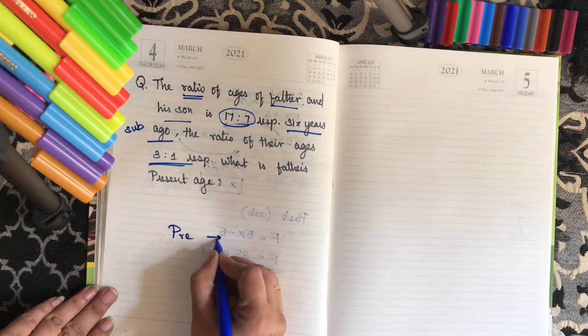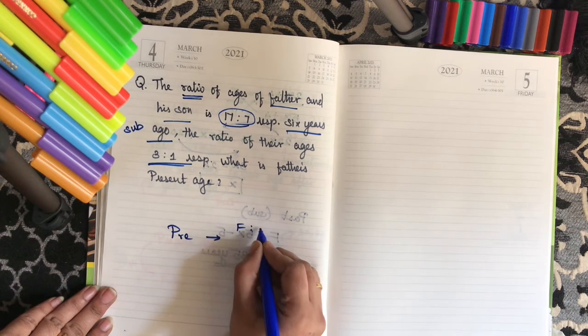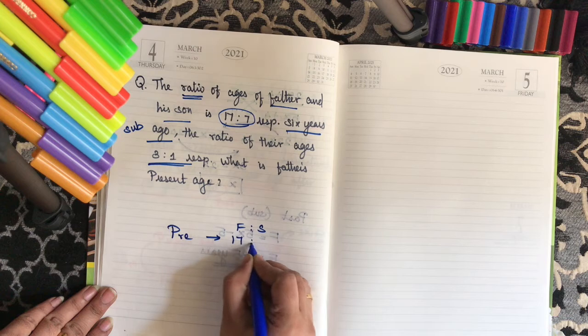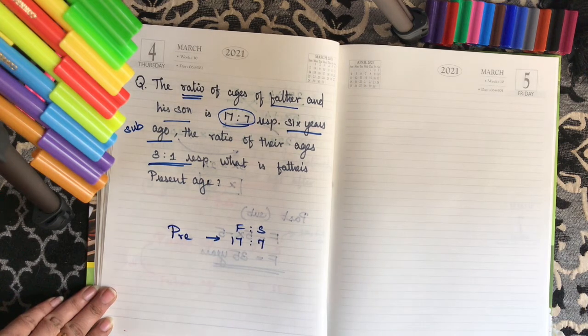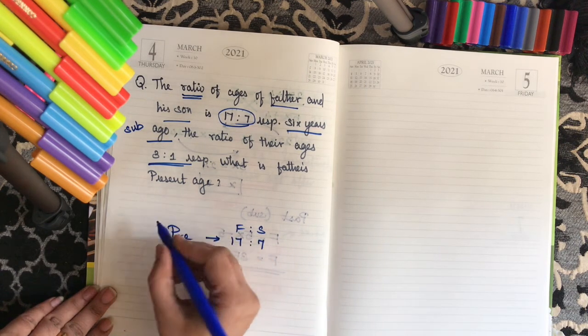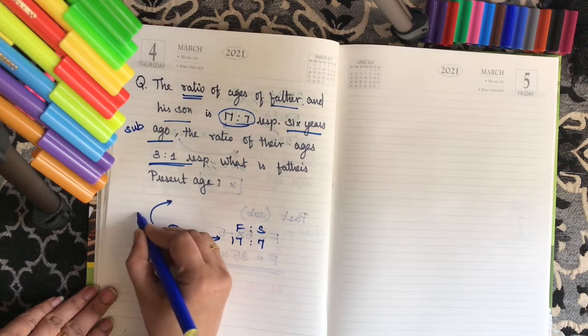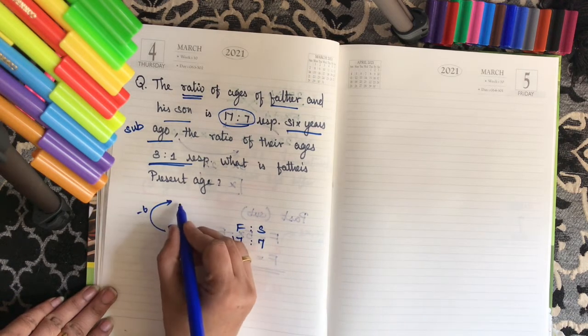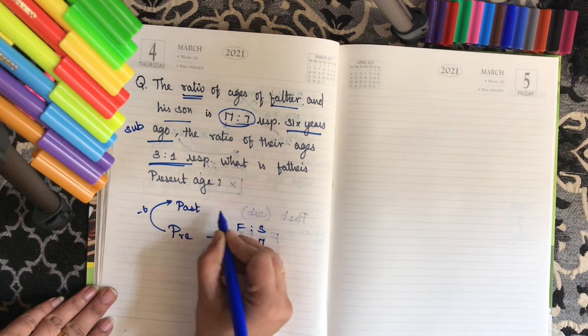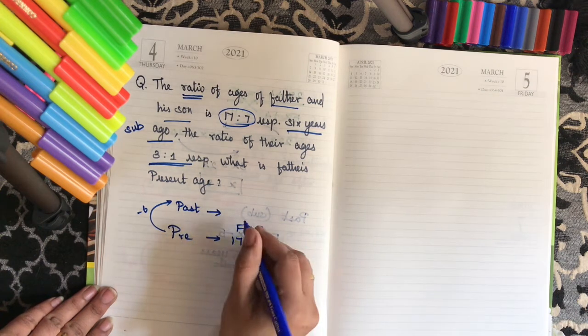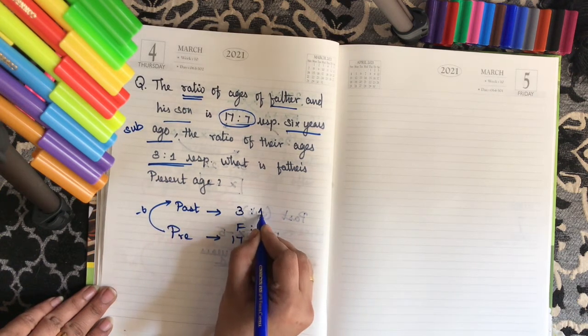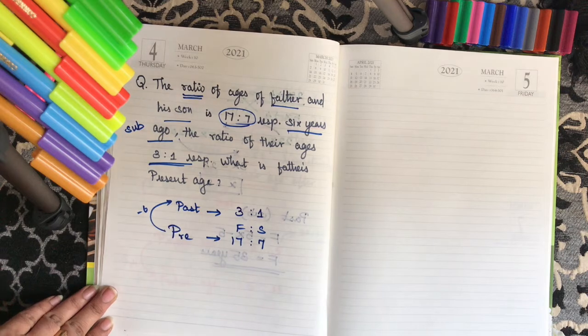Present age of father is to son is 17 is to 7, right? 6 years ago, like 6 years before, past. Okay, their age ratio was 3 is to 1. Yes, 6 years ago their age ratio was 3 is to 1.